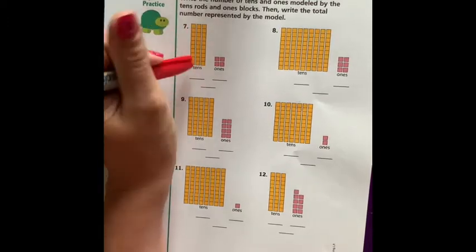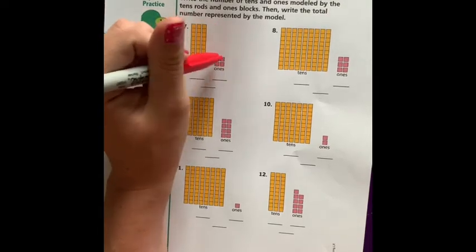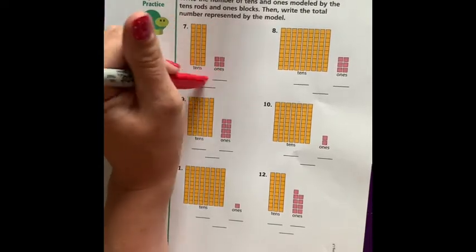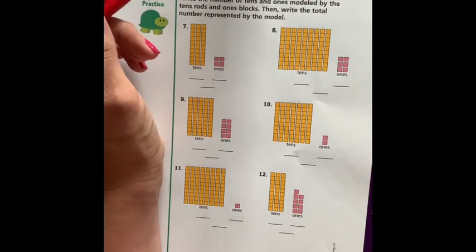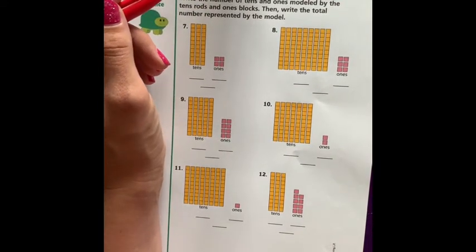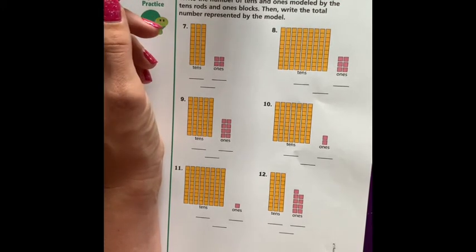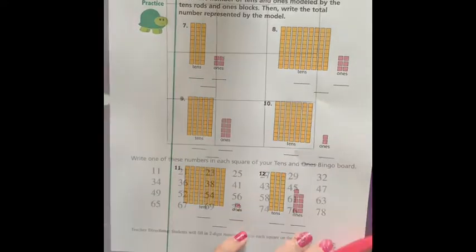So count the tens, write the total. Count the ones, write the total. Count how many in all. All right, if you're able to, have your parent take a picture and send it to me on Class Dojo so I can see your wonderful work, and do a good job counting your tens and your ones.